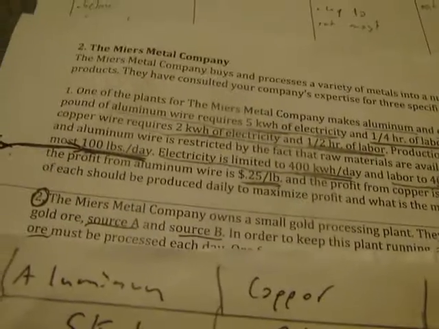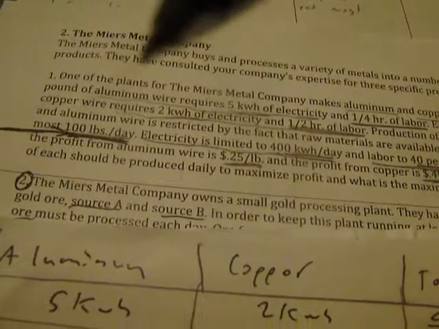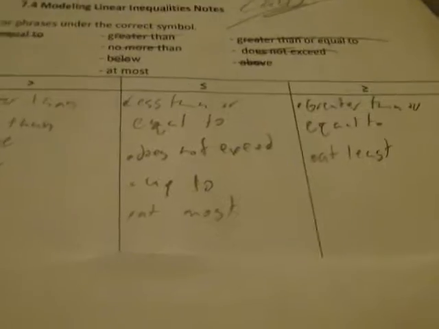It can't go over 100 pounds a day. The way I know this is from notes that we took in class. Up to or at most is related to restricted, or does not extend. That is the less than or equal to sign.